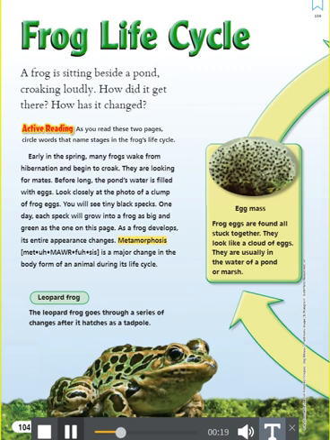Early in the spring, many frogs wake from hibernation and begin to croak. They are looking for mates. Before long, the pond's water is filled with eggs. Look closely at the photo of a clump of frog eggs. You will see tiny black specks. One day, each speck will grow into a frog as big and green as the one on this page.